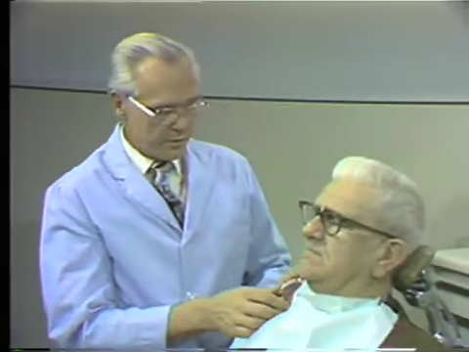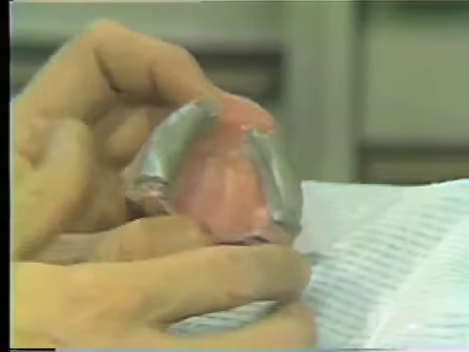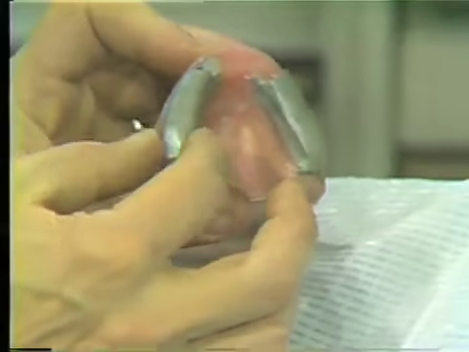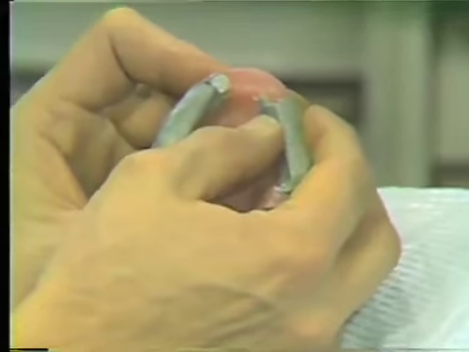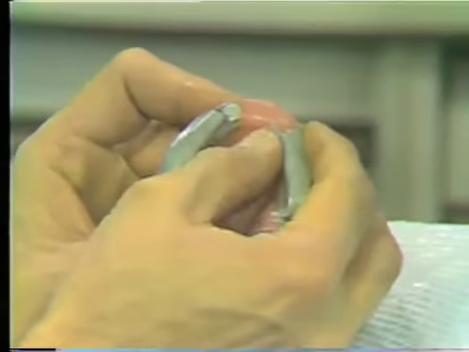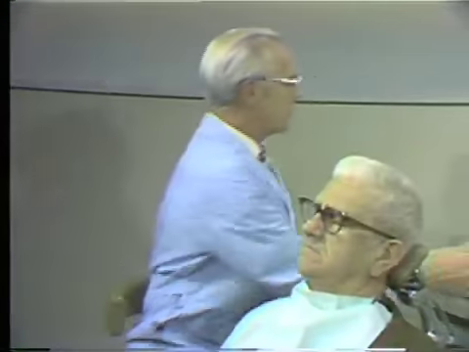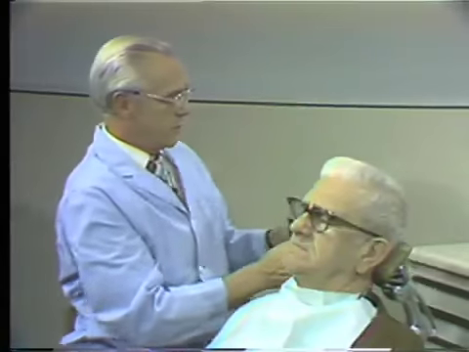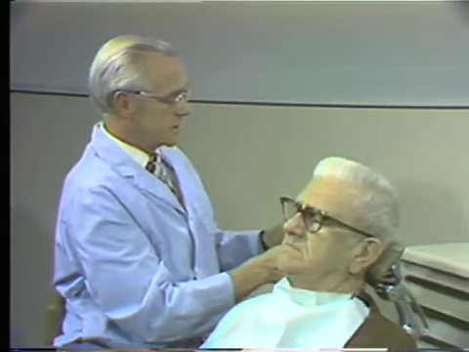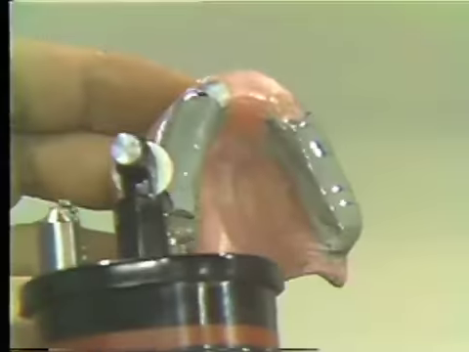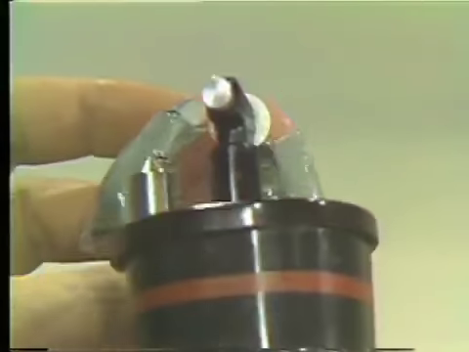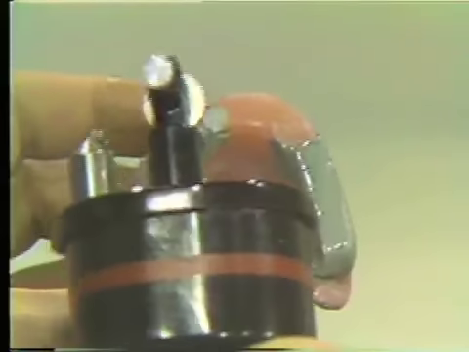We're now going to verify the centric relation. As you can see, I have added extra new soft wax to the maxillary rim. We will now soften this uniformly using the alcohol torch, and we will flame this soft wax both sides equally. You can see it flows at a very low temperature.